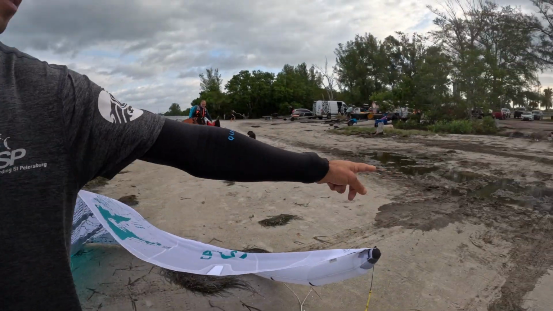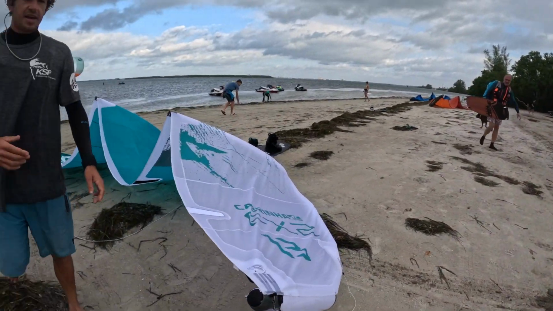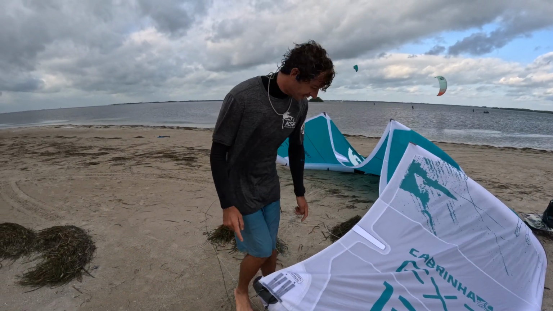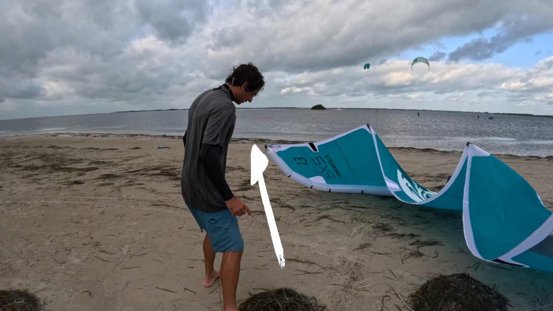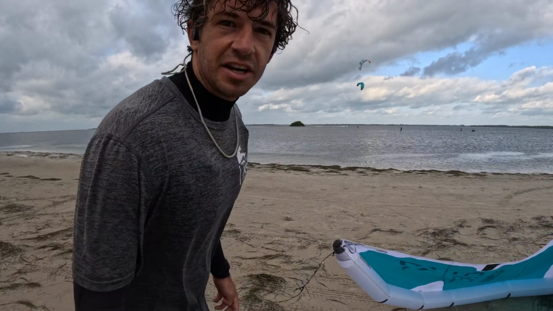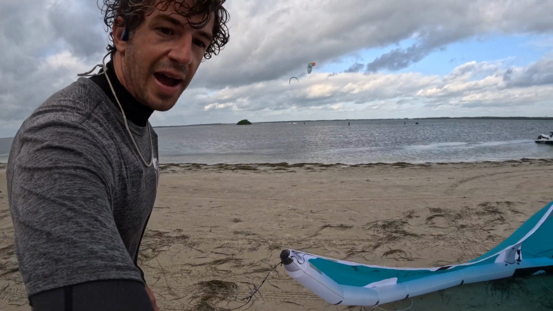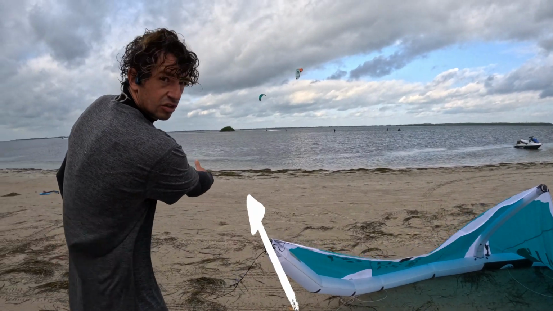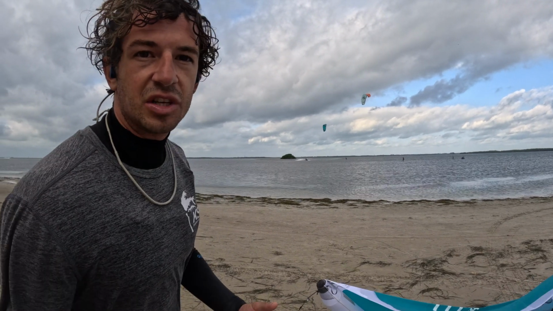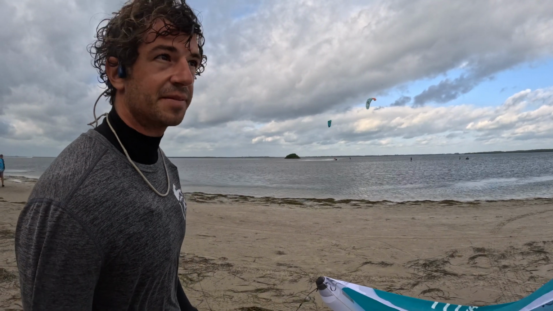A nice reference: if you draw a line from the trailing edge, or the back of the kite, straight out that way, that's how we can get into the right position for launching the kite.